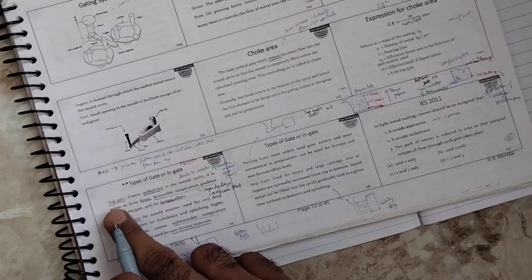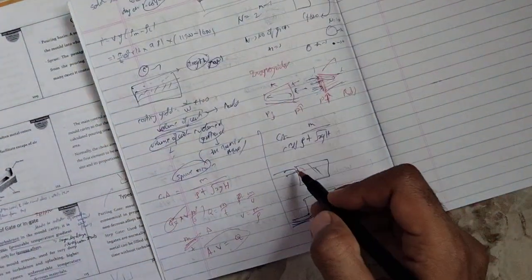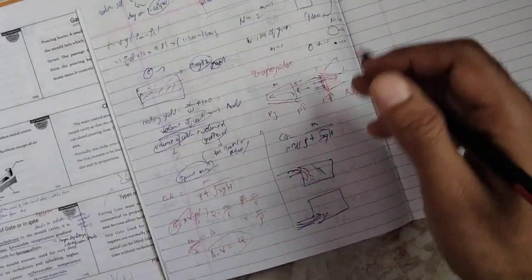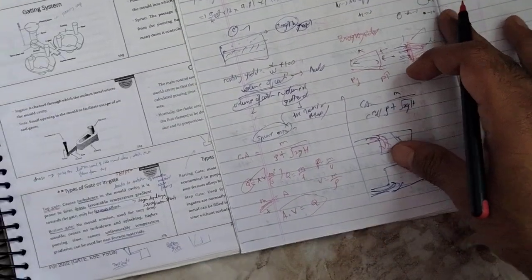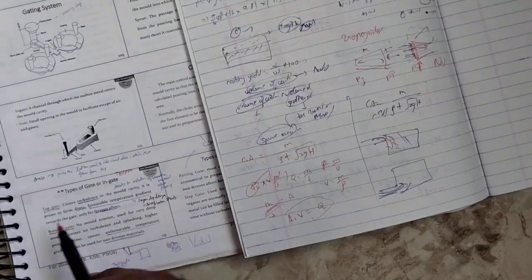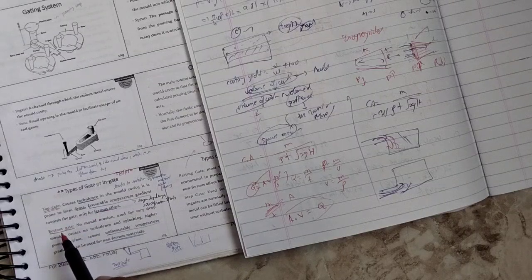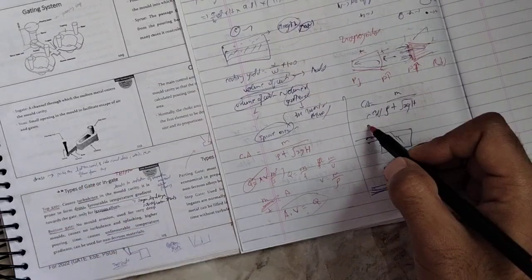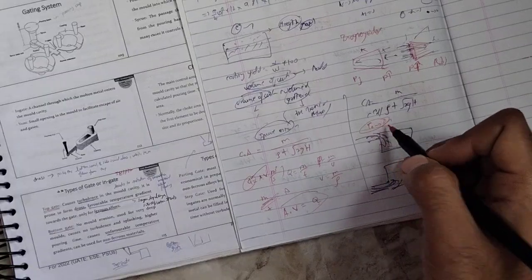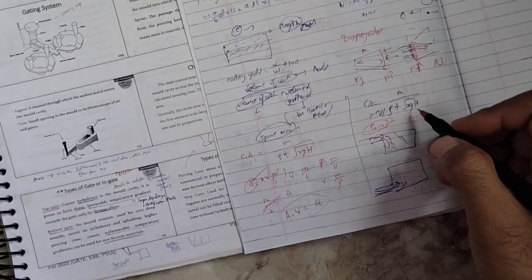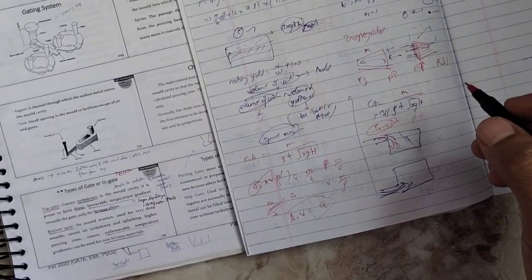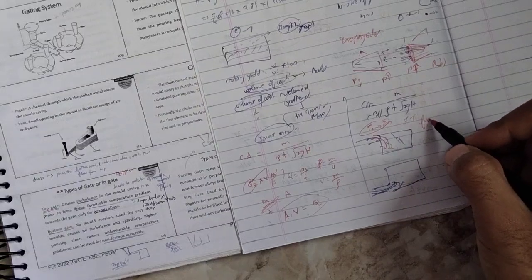So in top gate, what is happening is it causes surface erosion, because here you can see splashing of liquid directly occurs. It is prone to form, and the favorable temperature gradient is towards the gate, and it is only for ferrous. So top gate is used only for favorable temperature gradient.